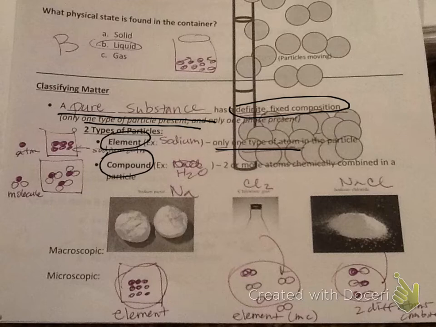If you have a compound, the smallest particle consists of two or more atoms that are chemically combined, meaning stuck together. So here's an example of what I mean. Let's say you have this sample here, and it's a pure substance, because there's 6 little particles there. Those 6 discrete particles are all 6 different atoms. You can pull them all apart. They're not chemically connected, and they're all the same. Because all the particles are the same, you have a pure substance. Now, why is it an element? Because if they all consist of just one atom type, you have an element.